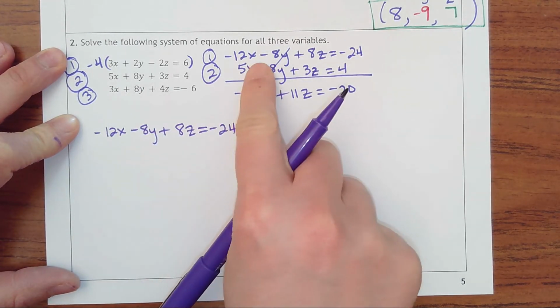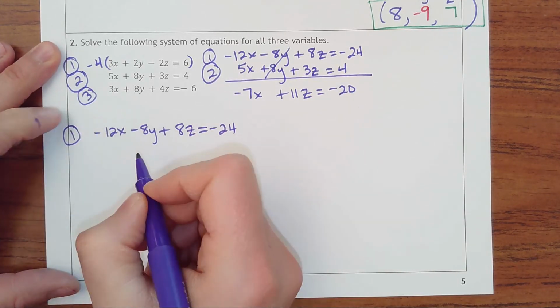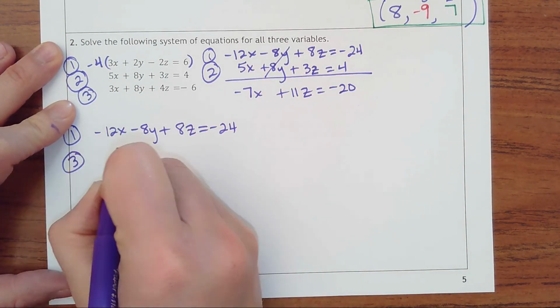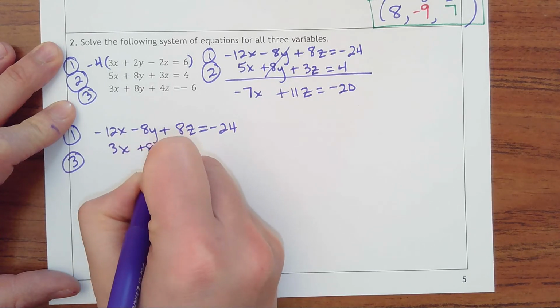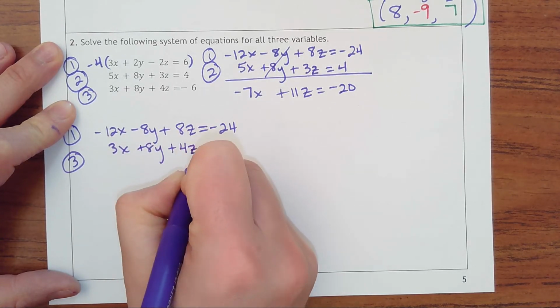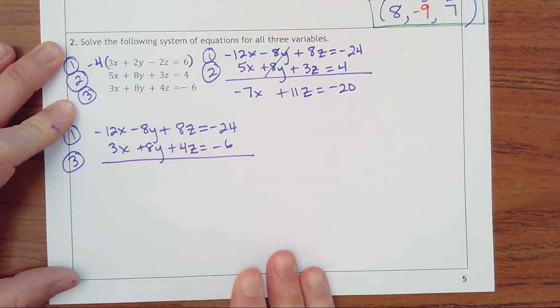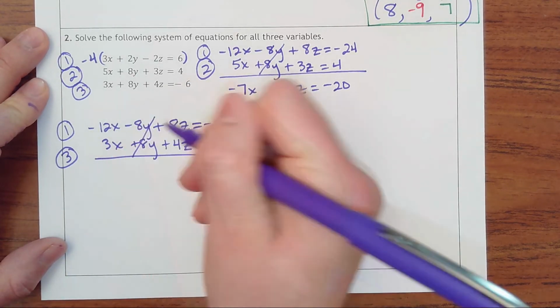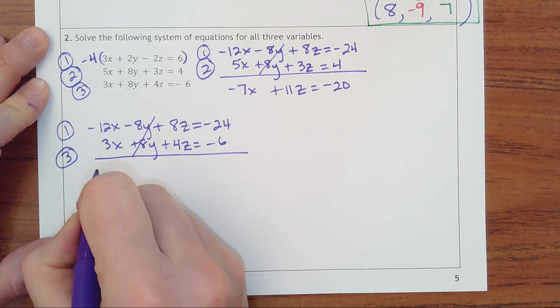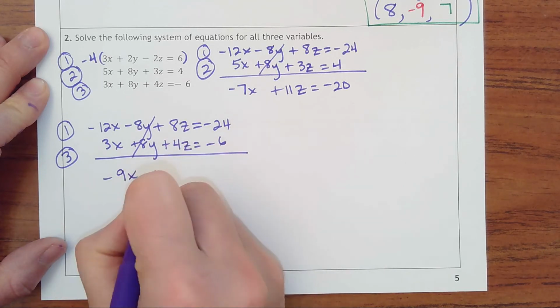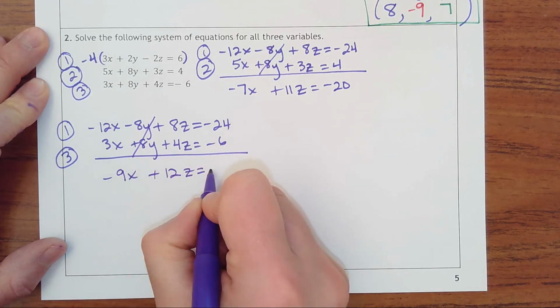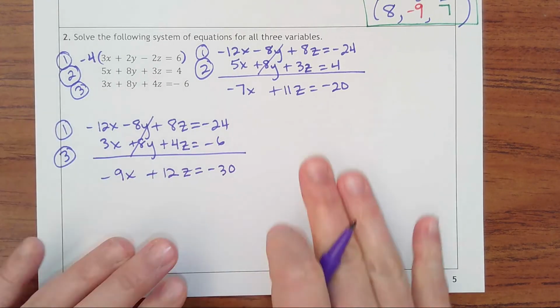And again, that came from right here. That was my really number 1. And then I'm going to put 3 with it. Writing neatly is very important on this because all it takes is one itty-bitty mistake. My y's cancel. I get -9x plus 12z equals -30. And so I stop on those.